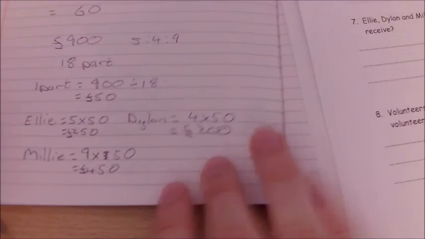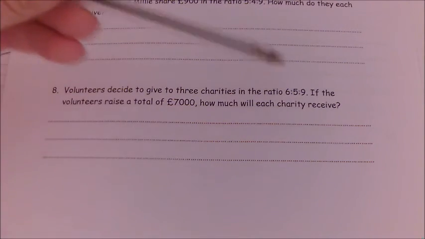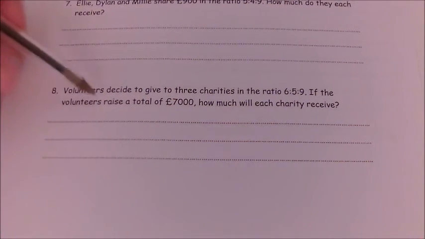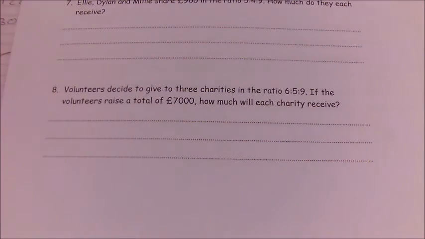The final question on the starters is: volunteers decide to give to 3 charities in the ratio 6 to 5 to 9. If the volunteers raised a total of £7,000, how much would each charity receive? So it's very similar to question 7, but it's just worded a little differently with different numbers.